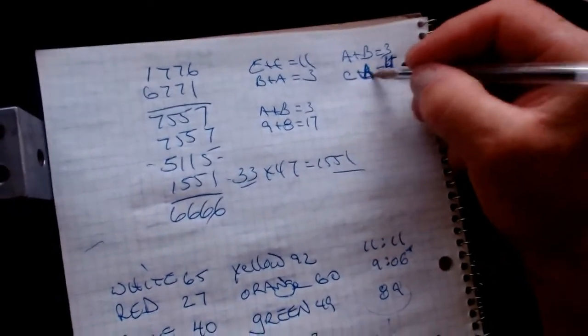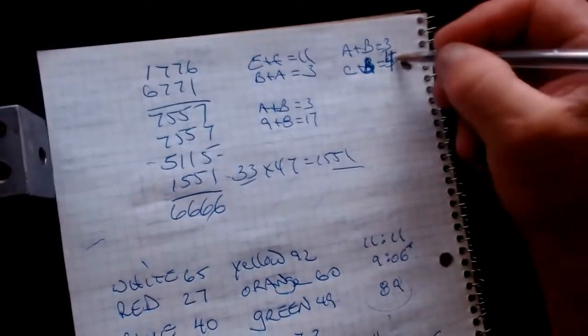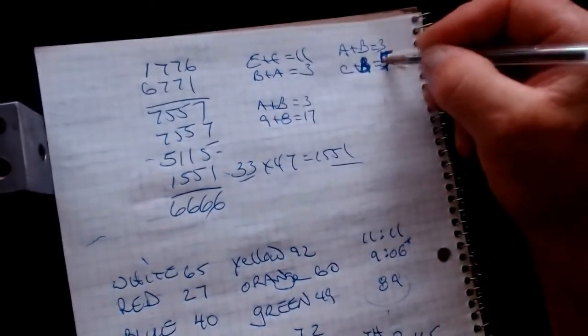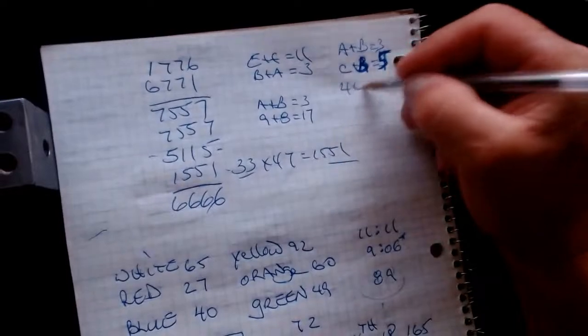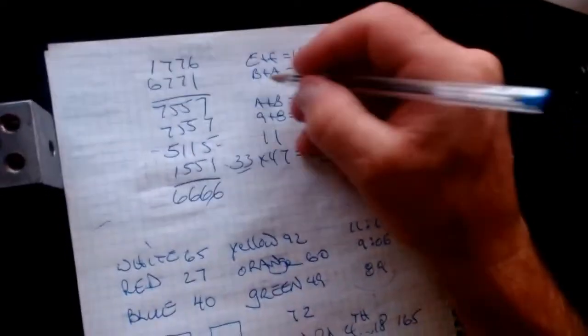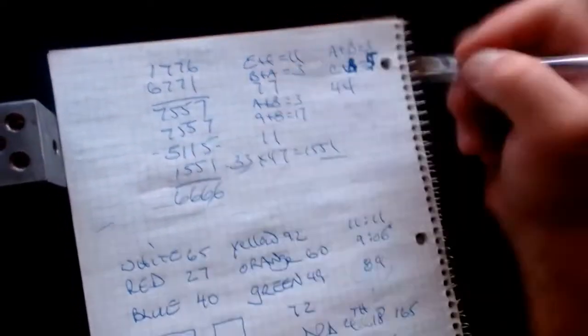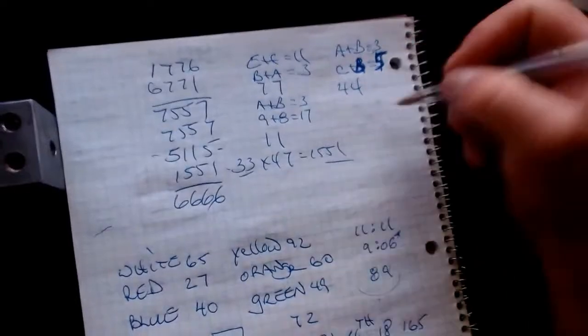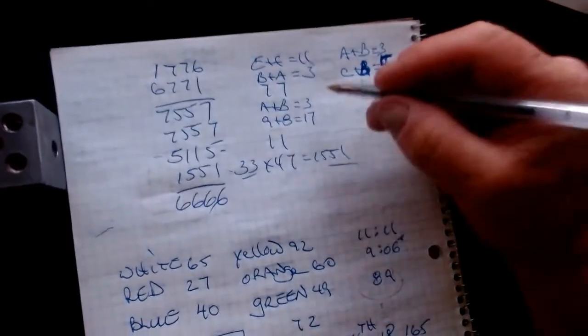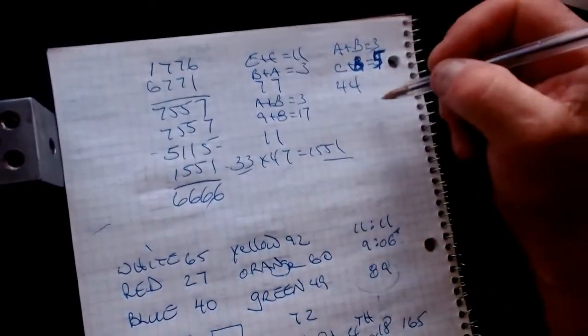No, C and B. I got that right. Right, this is 5. So this is going to be 44. This is going to be 1 and 1, and this is going to be 77. These are our 3 elements of play right over here, all with the base creation.